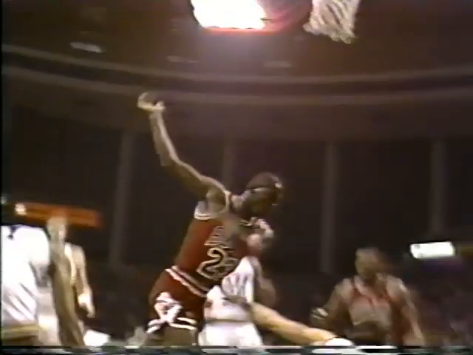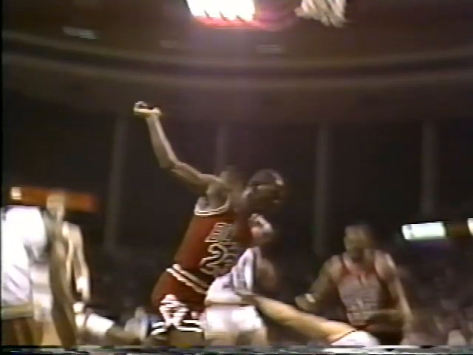Pax sees him coming on the outside wing, so he just flips it off. Michael comes through. Bailey hits him on the side. Stockton stepped in front of him, but Thurl Bailey with the foul.